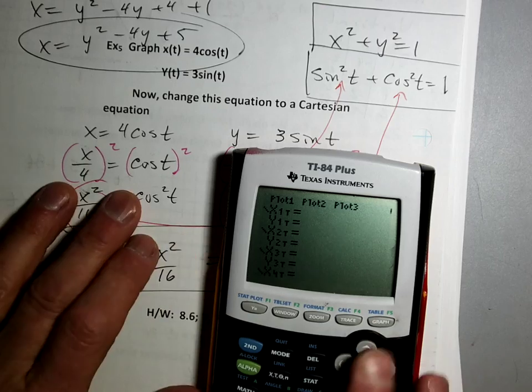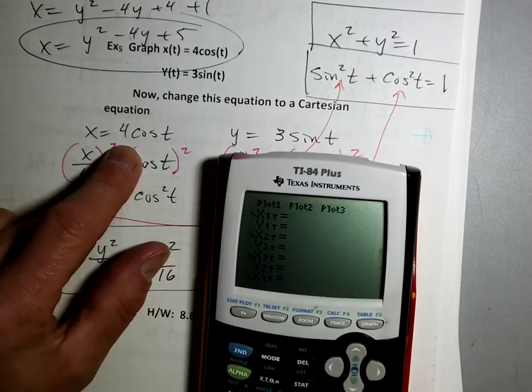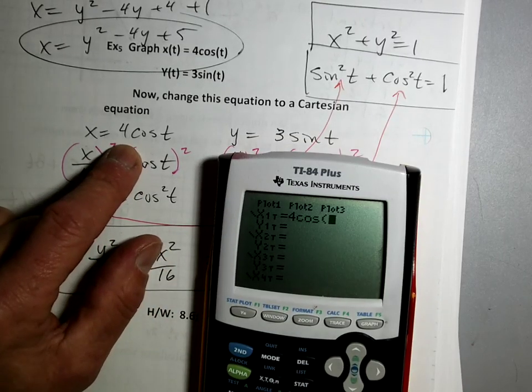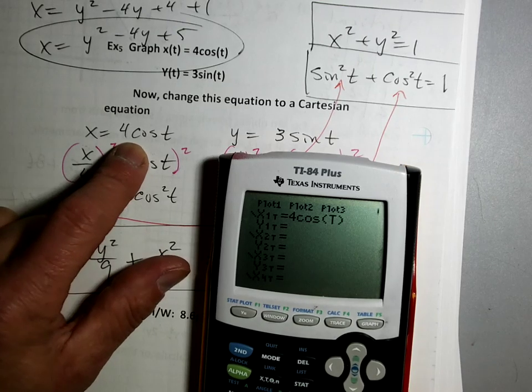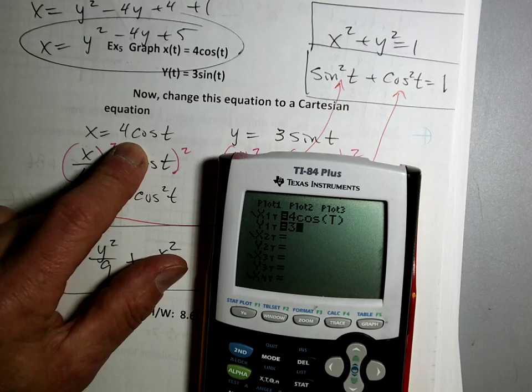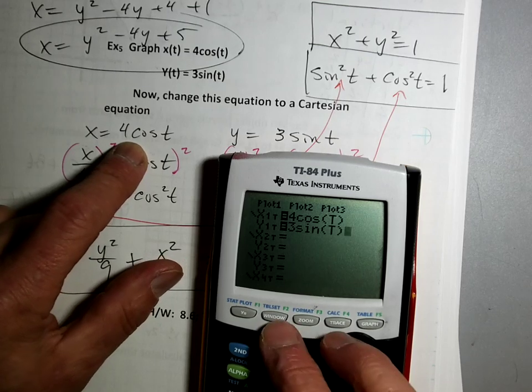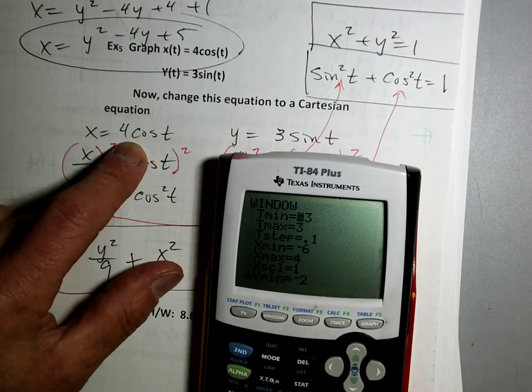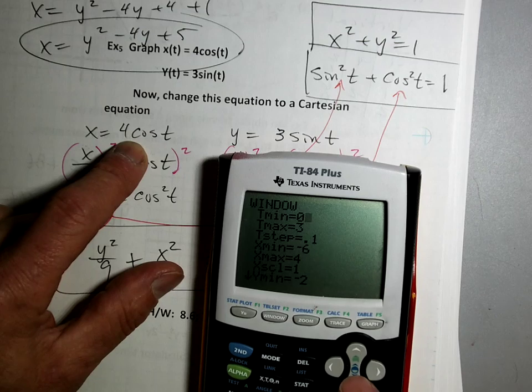And if I go into my original 4 cosine of t and my 3 sine of t, right? Check my window. Okay, and this time I'm going to go 0 to 2 pi.